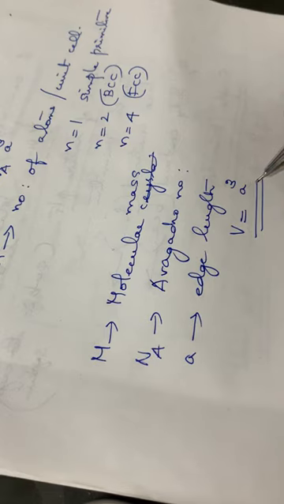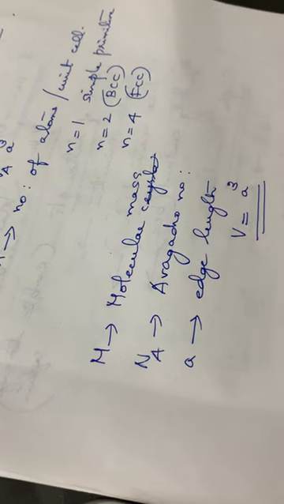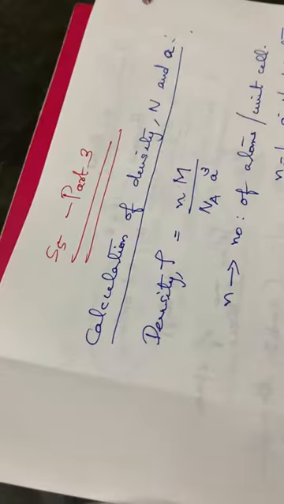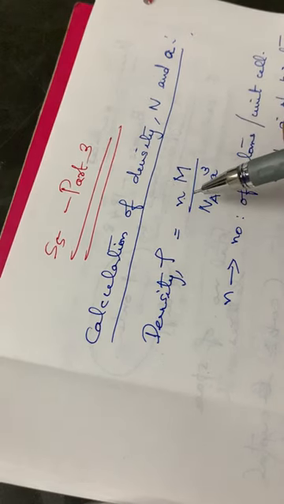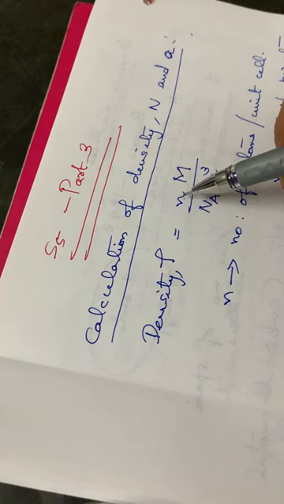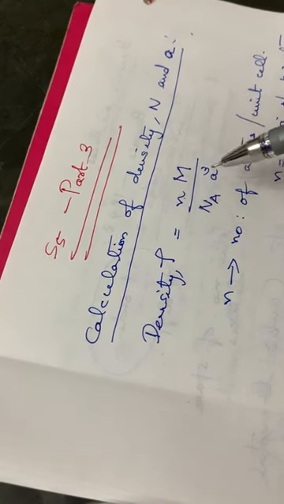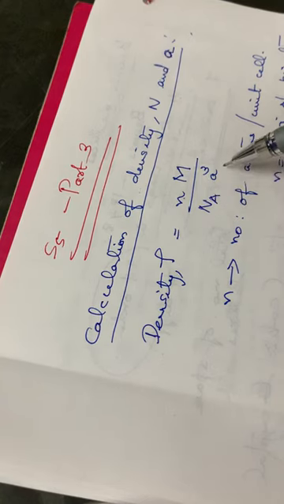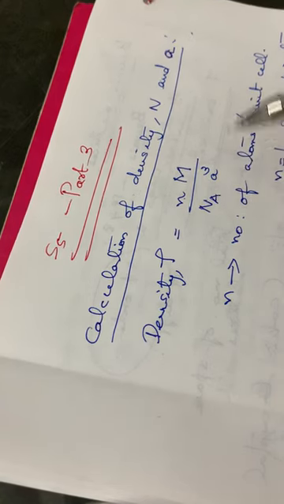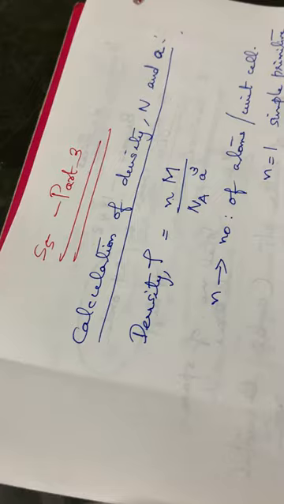Next we can go through the next topic, the laws of crystallography. I think you are thorough with the formula: density rho is equal to n into capital M divided by NA into a cube, where small letter n is the number of atoms per unit cell, M is the molecular mass, NA is the Avogadro number, and a is the edge length. So next is the laws of crystallography.